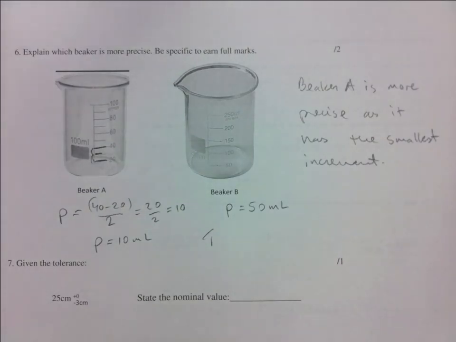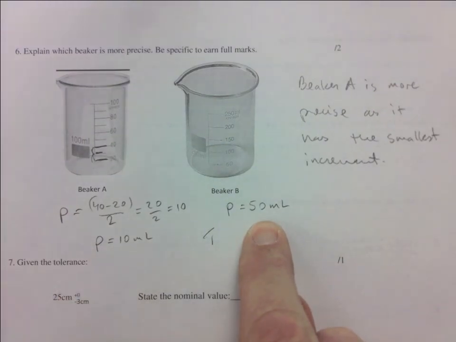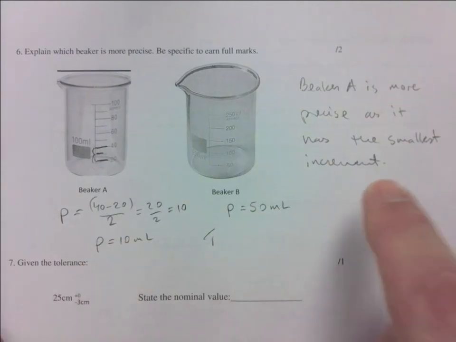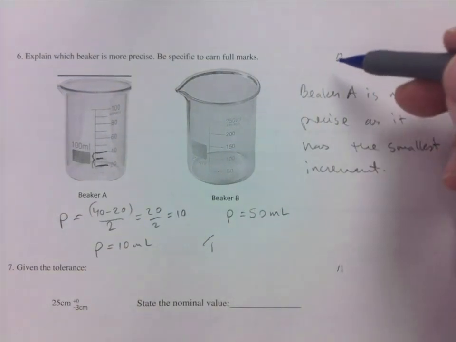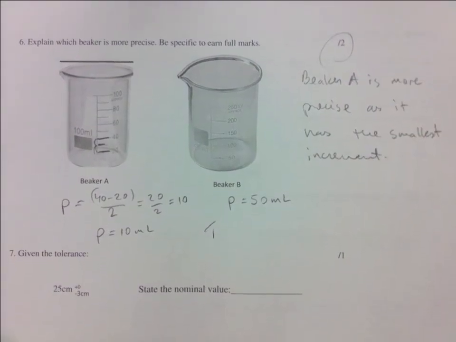This is what you cannot say. You ready for this one? You cannot say, oh, this one is more precise because the markings are closer together. That's not going to fly. Sometimes they actually make you believe one is more precise than other, but when you do the math, you figure out, oh, it's actually this one, right? So you got to figure out the precision to be able to answer this correctly. So 2 marks if you've shown work and if you're determining which one is more precise.